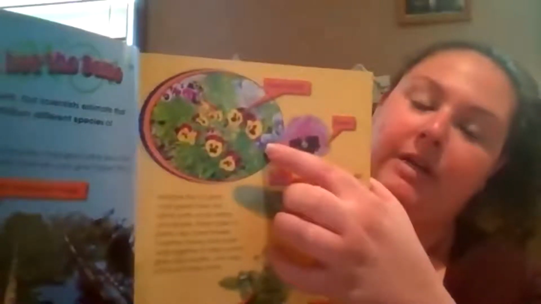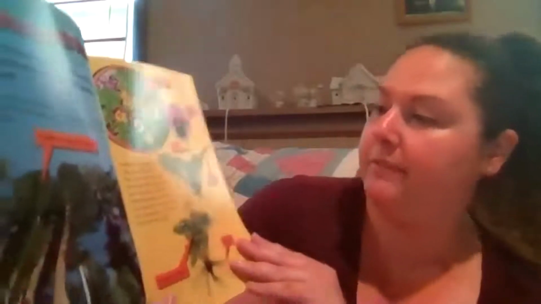Some plants, such as colorful pansies, may grow just a few inches high. Giant redwood trees, however, can grow higher than a 25-story building. Look at the size of those trees. Isn't that crazy? And then that's a pansy. I'm sure you guys have seen them in your garden, maybe. Whether tiny or giant, most plants have the same parts: roots, stems, and leaves. Many types of plants also have flowers. Together, these plant parts work together to help a plant grow, stay healthy, and even produce future plants.